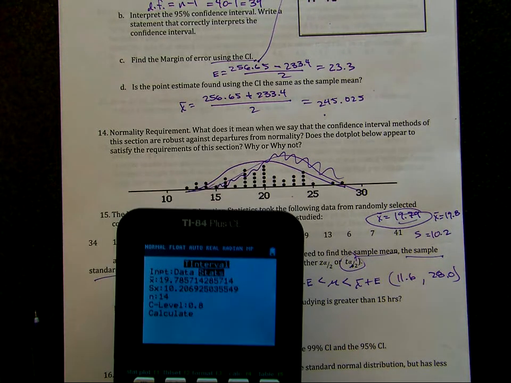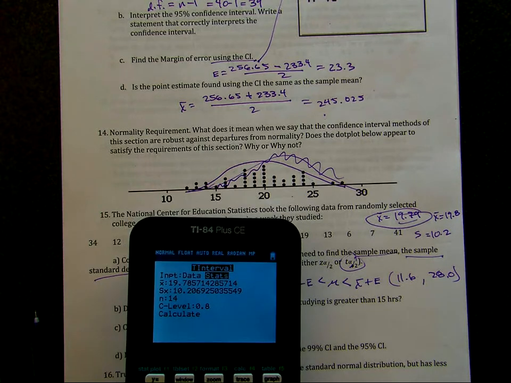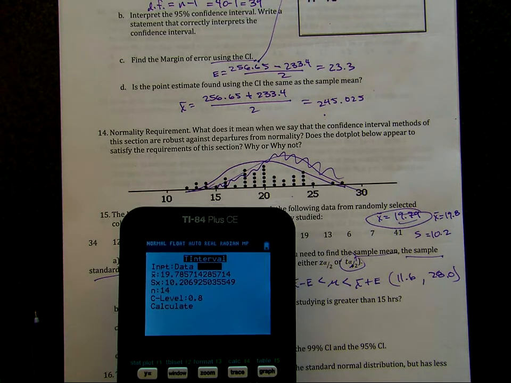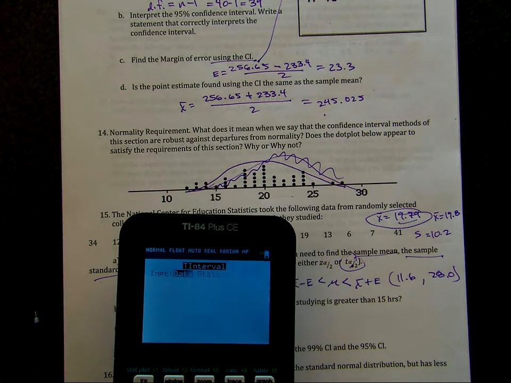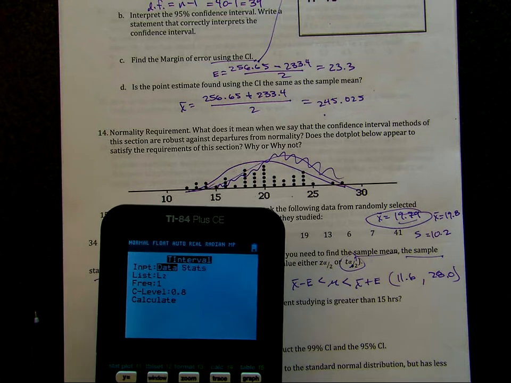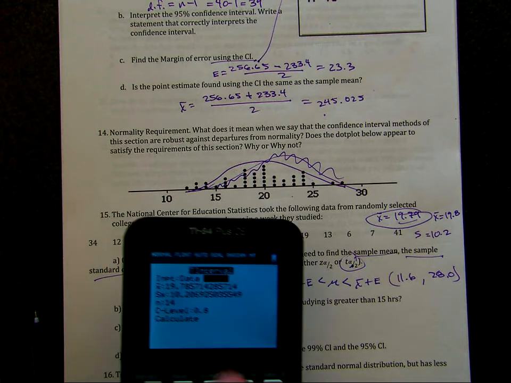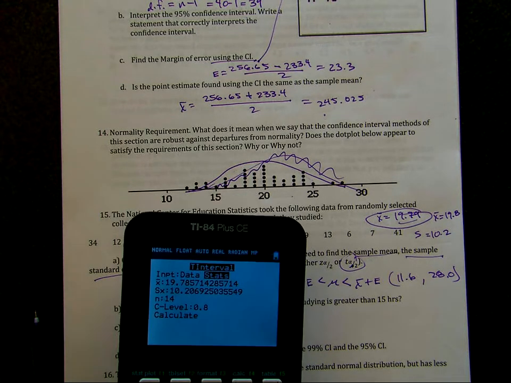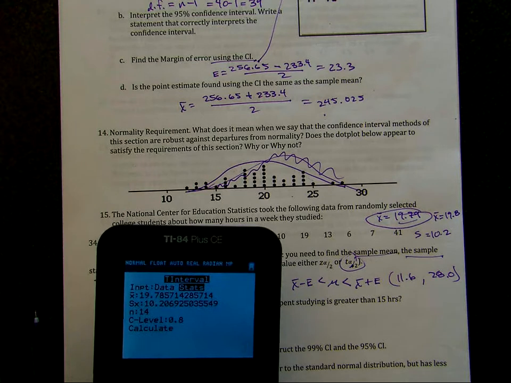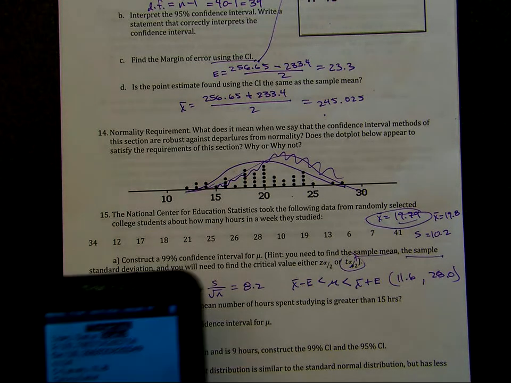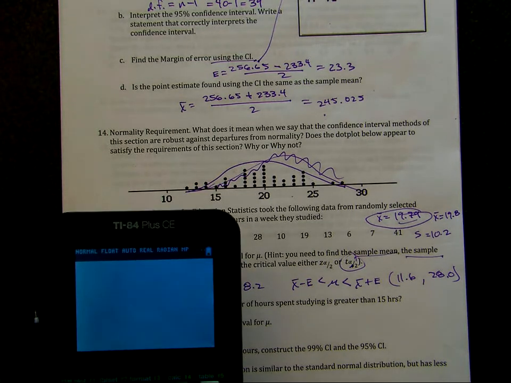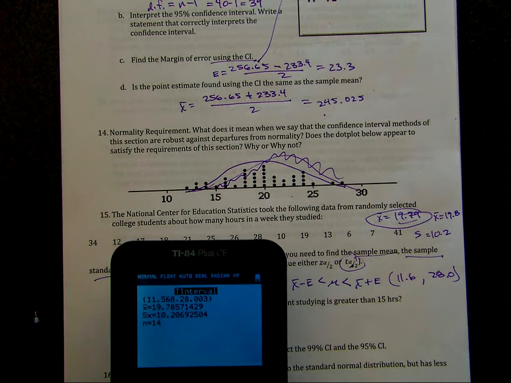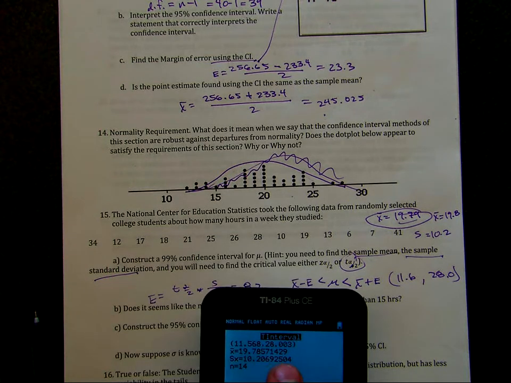Otherwise, you can put in data, and then it'll ask for that stuff. But I'm just going to do stats, and I can put in 19.8, and 20.2, and it was 14. The confidence level we wanted was 99. And hit calculate. And we should get a value pretty close. So you see you get about 11.56 and 28.003. So I round that to 11.6 and 28.0.